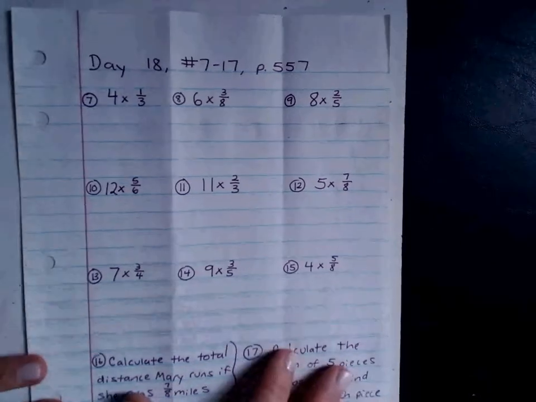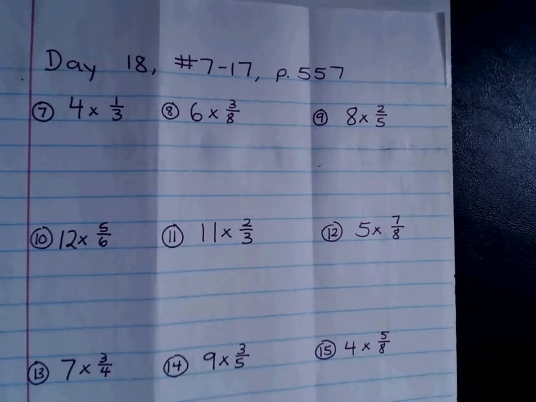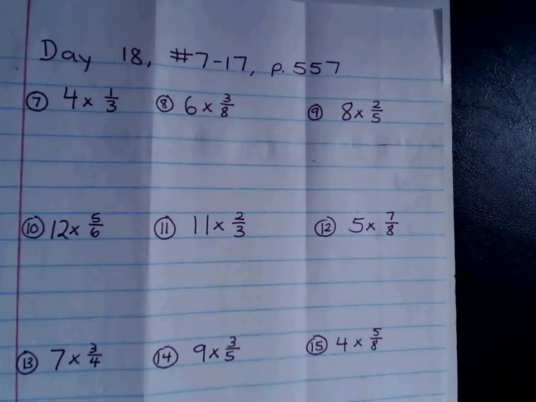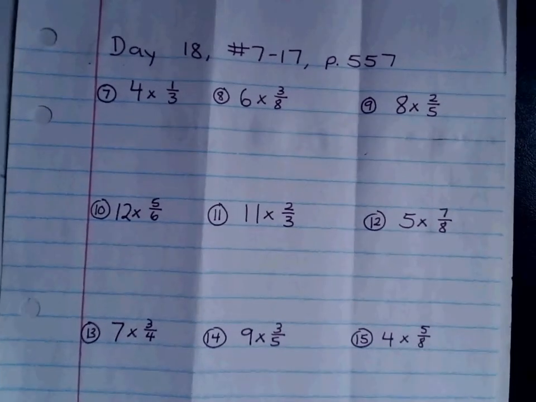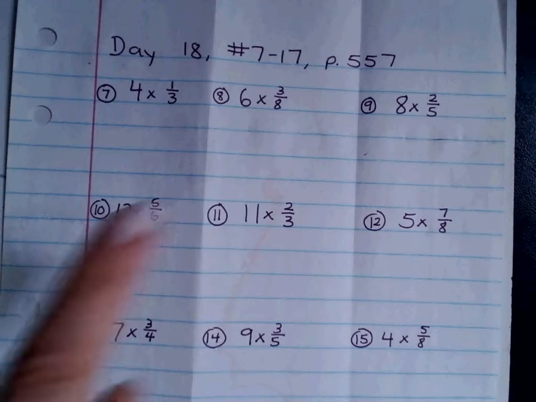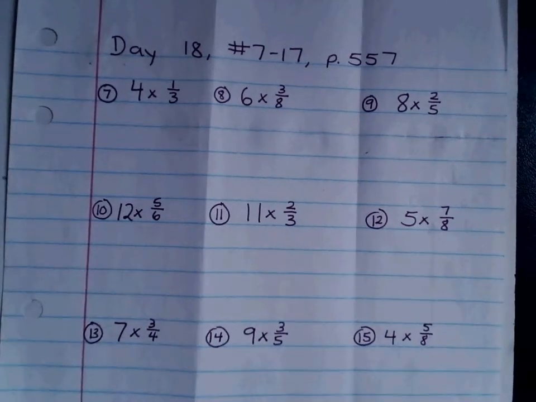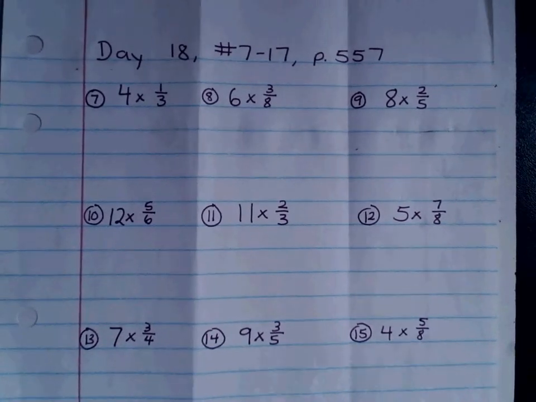So let's start off with, I'm going to model number 7, and then I would like you to pause the video and try 8, 9, 10, 11, 12, 13, 14, 15 on your own, and then we'll come back and check them. So let me first go ahead and model number 7.